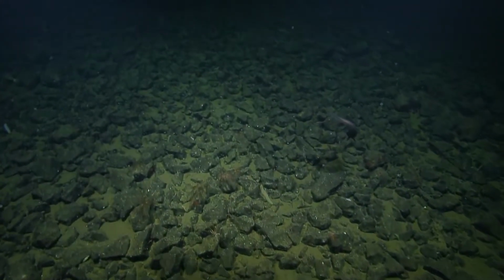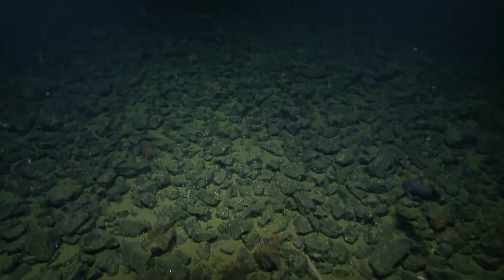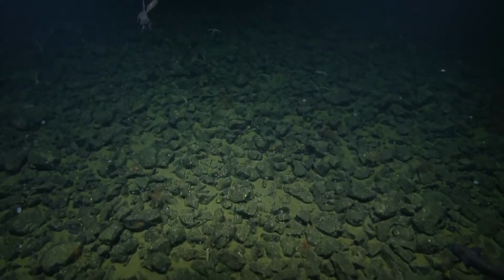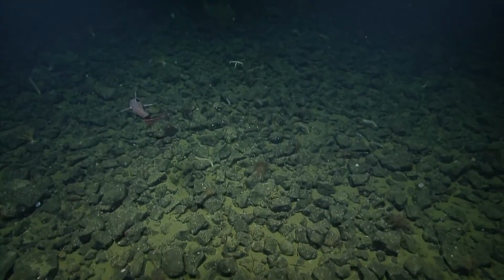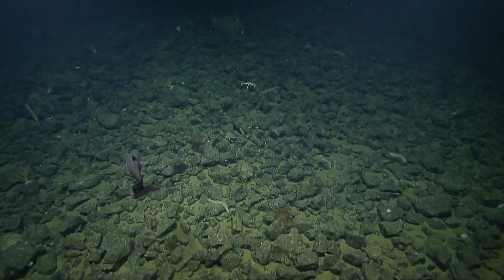What is that? What was that? The white thing? Yeah. I think it was a sea star kind of sticking up funny, eating or something. Yeah, it was a sea star trying to impersonate an octopus. That's what it looked like. Looked like a little white octopus.